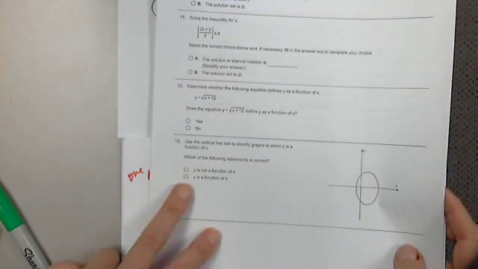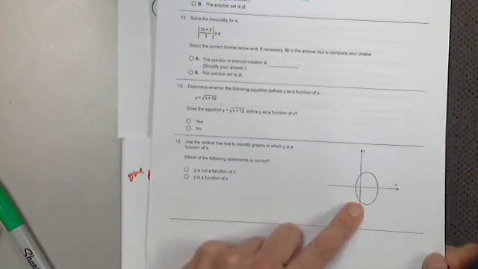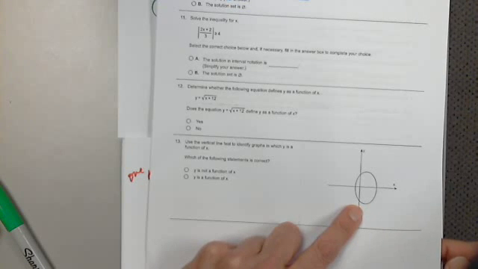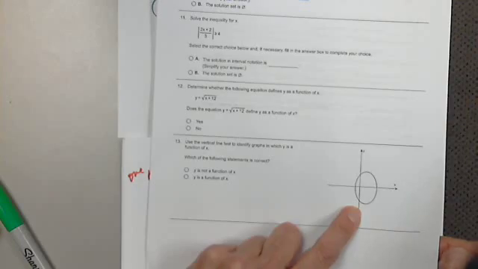Okay, number 13. Is this a function or not? No. But just writing no is not good enough. No, it's not, by the vertical line test.